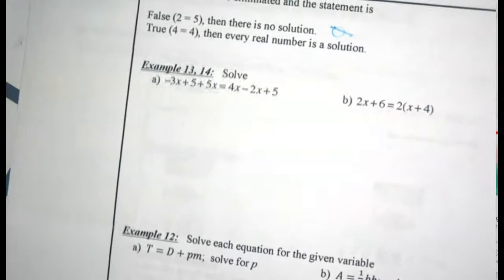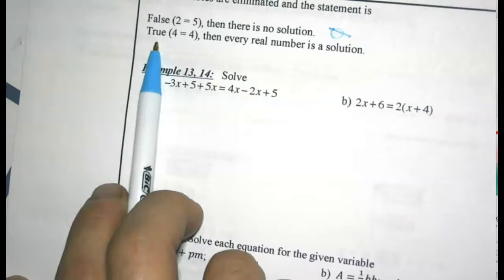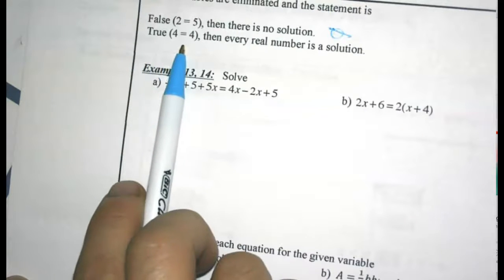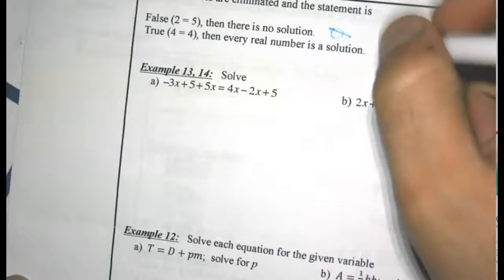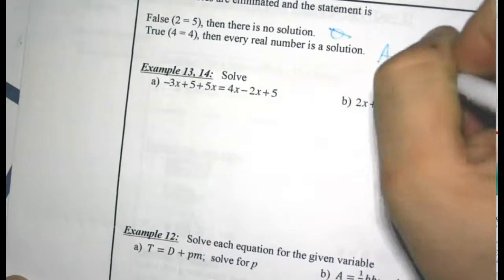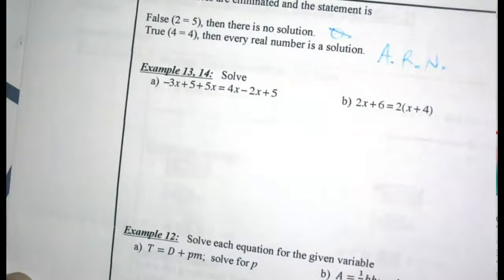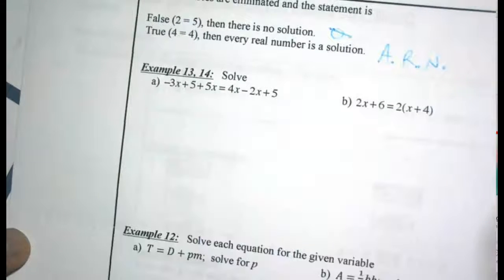So moving along here, guys, I was just saying, if you end up with a true statement, like 4 equals 4, for example, you answer all real numbers. Every number is a solution. Here we can answer all real numbers, ARN. So here, these might be special cases, right? No solution or all real numbers.